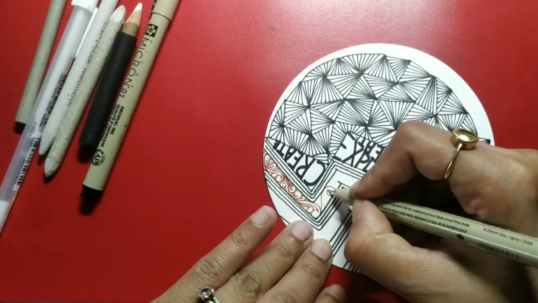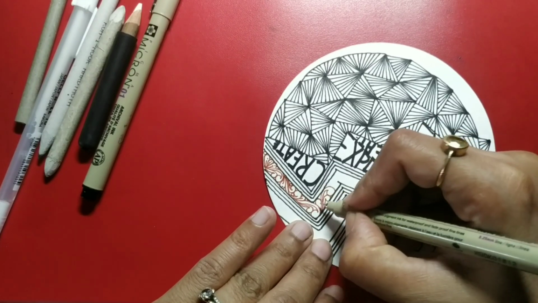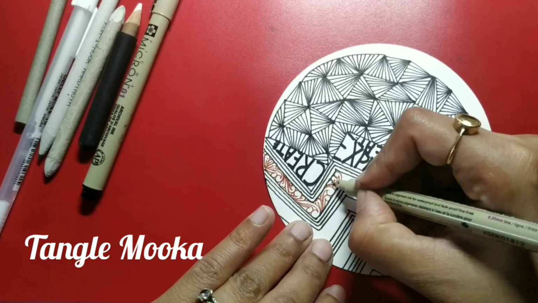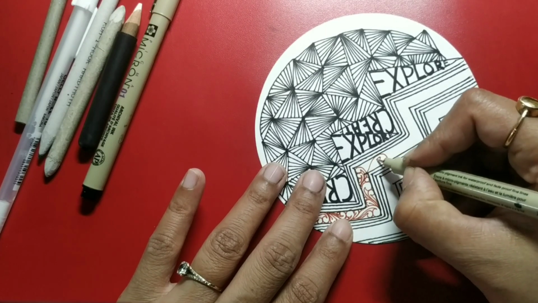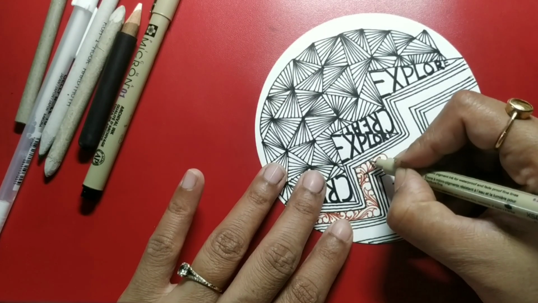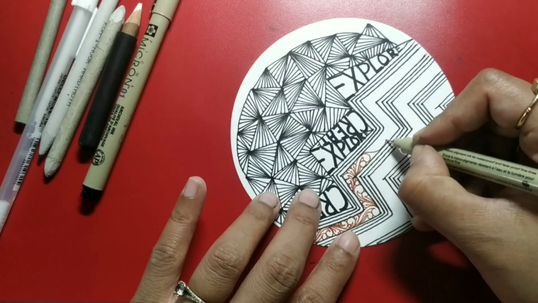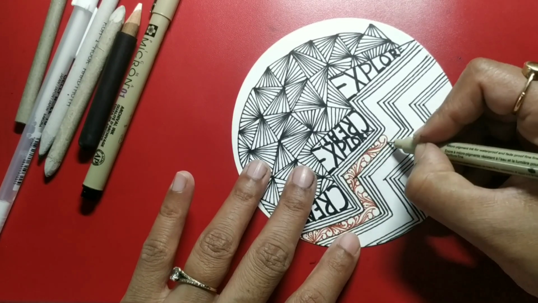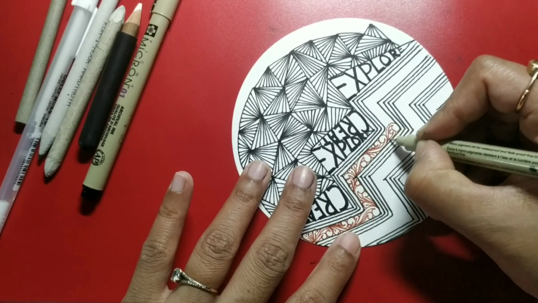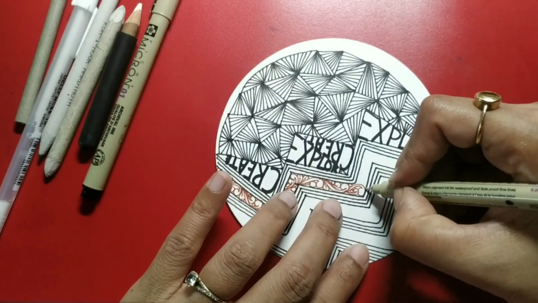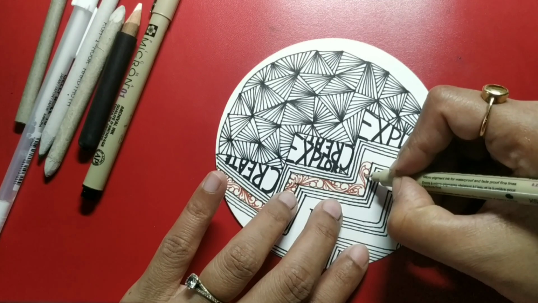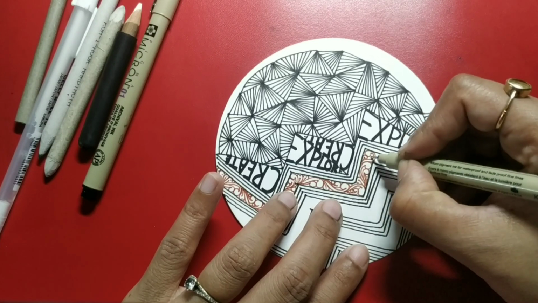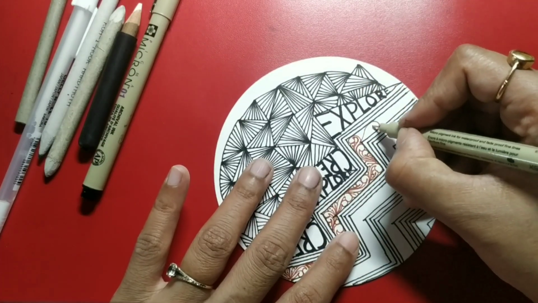Nice flowy tangle, nice filler, nice standalone tangle. So just take your time, enjoy the flow of this tangle. Draw it the way you feel like, draw the way your hand is comfortable. You don't really have to lift your hand when you're drawing this tangle. It's a one stroke tangle.